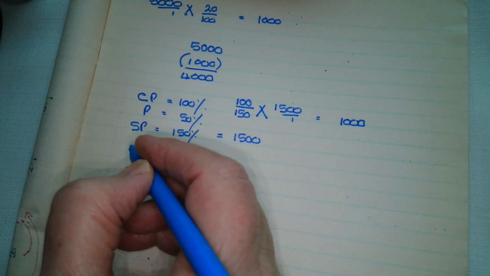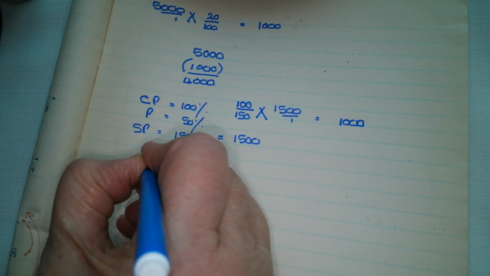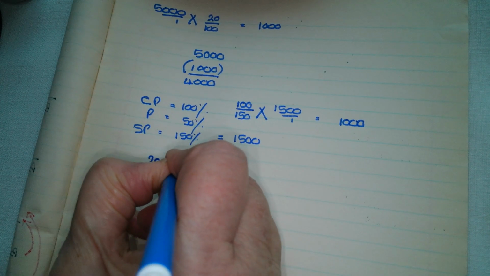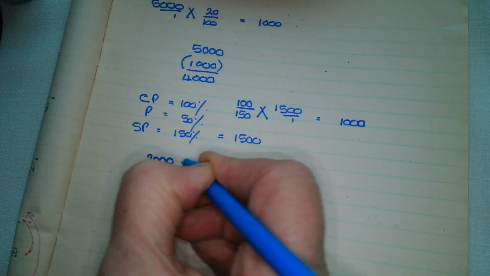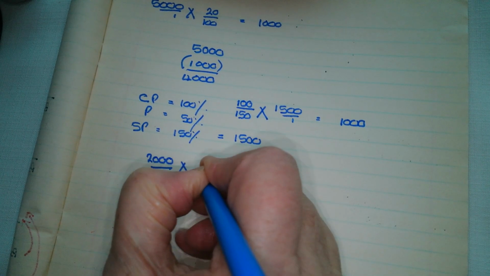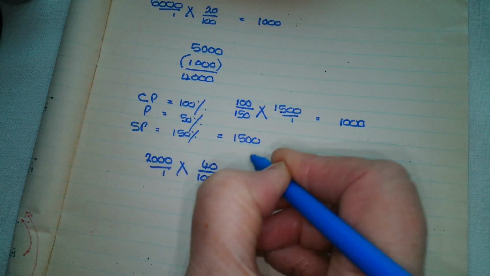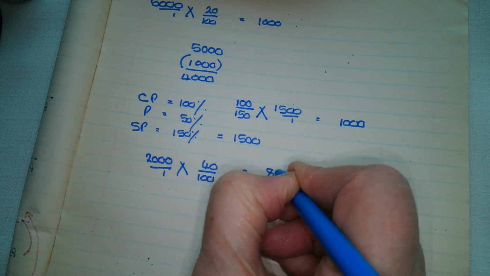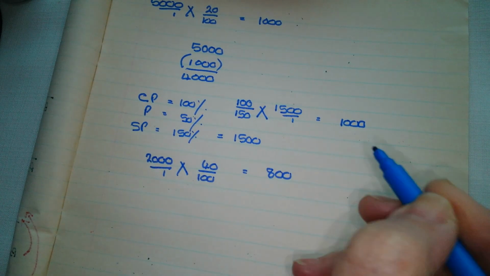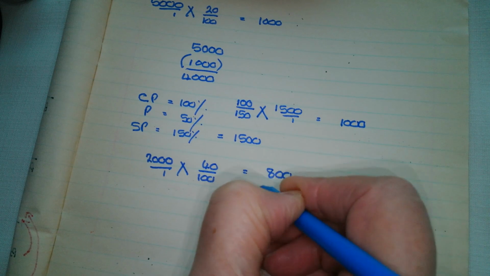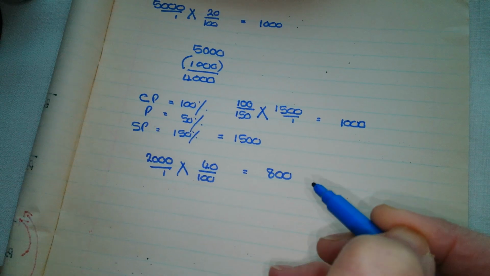Okay, so the amount that he owes is 2,000, and we must determine what is 40% of that 2,000, and that gives me 800 rand. So the amount that we will write the cheque for will be 800 rand.